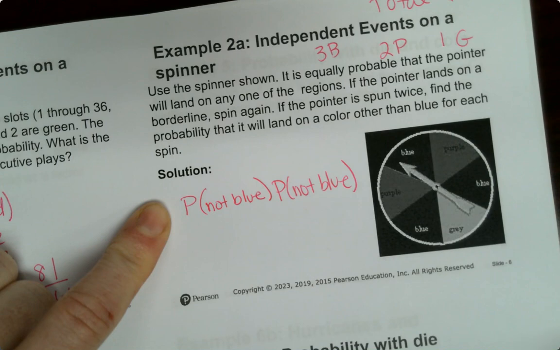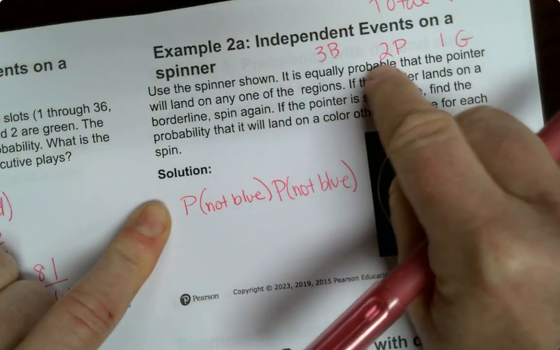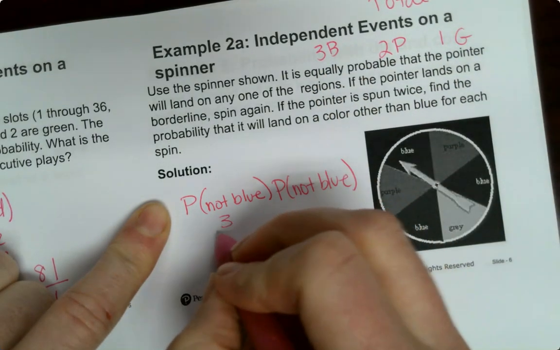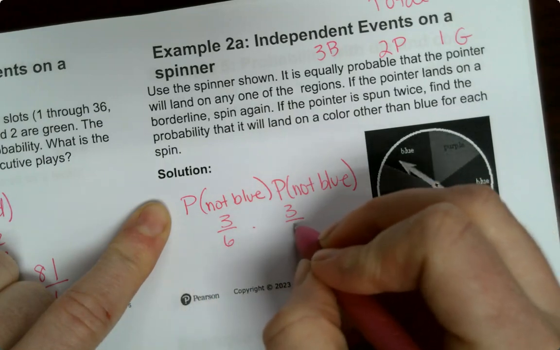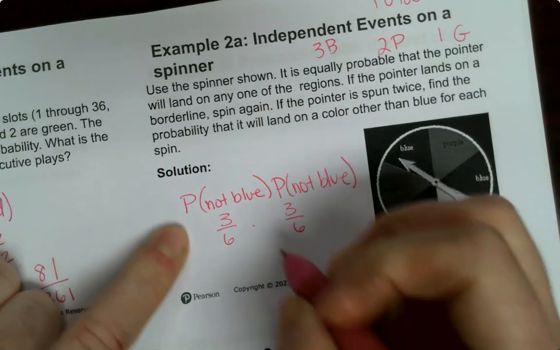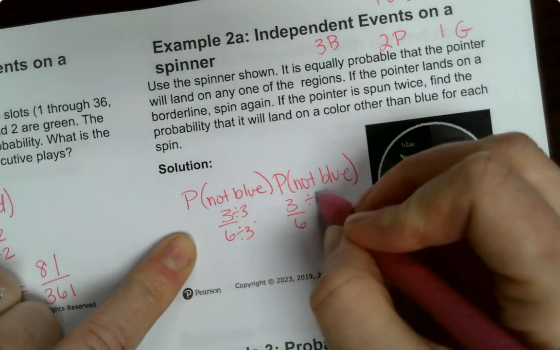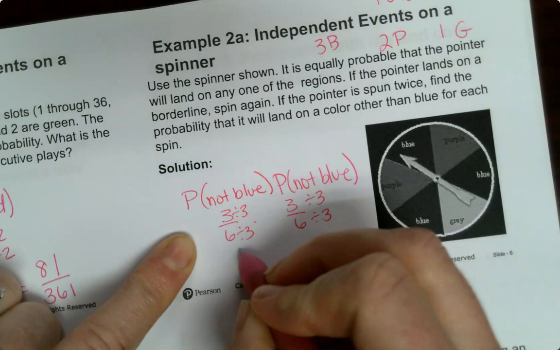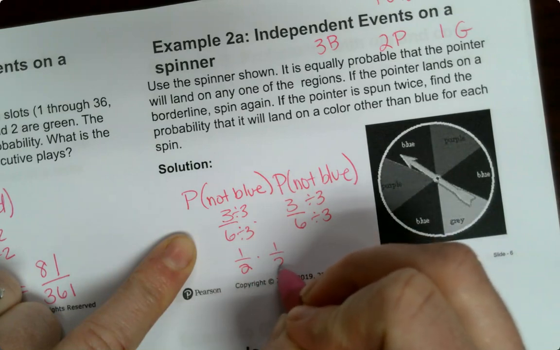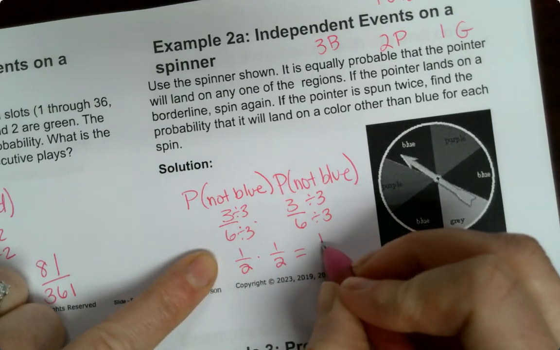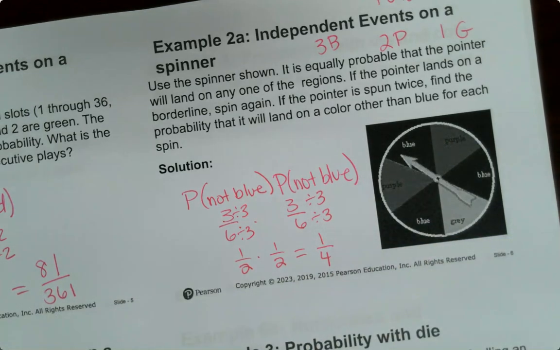So not blue, blue is 3, not blue is 3. So 3 out of 6 times 3 out of 6, which we could reduce these, 1/2 times 1/2. Multiply top, multiply bottom, so it's 1/4 of getting 2 not blues.